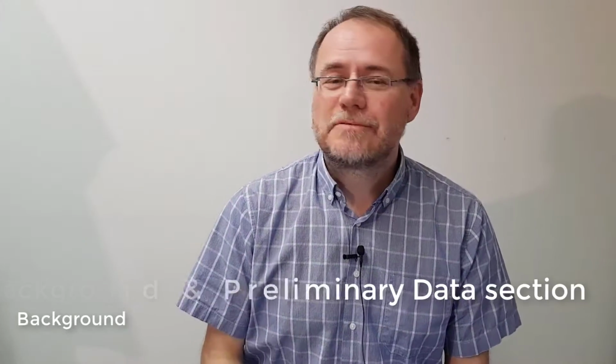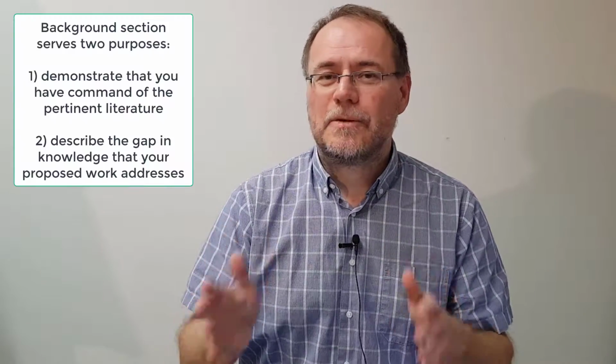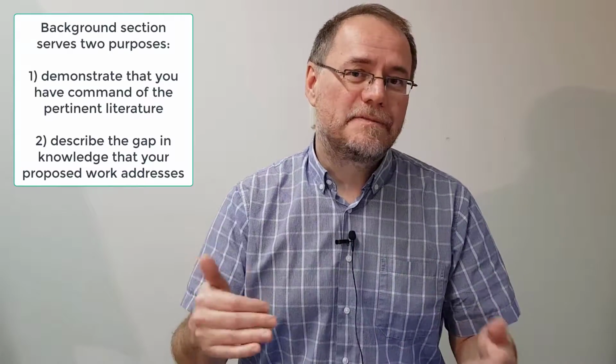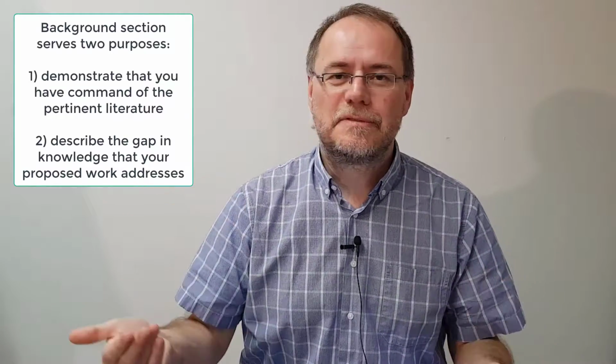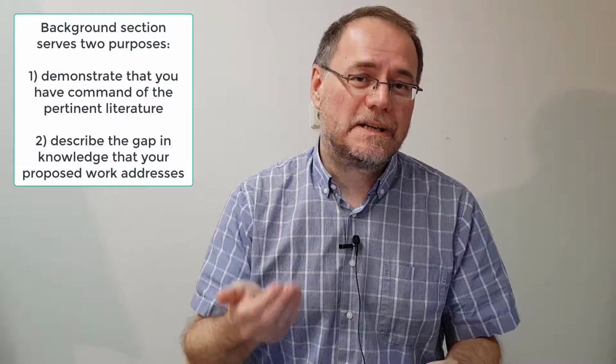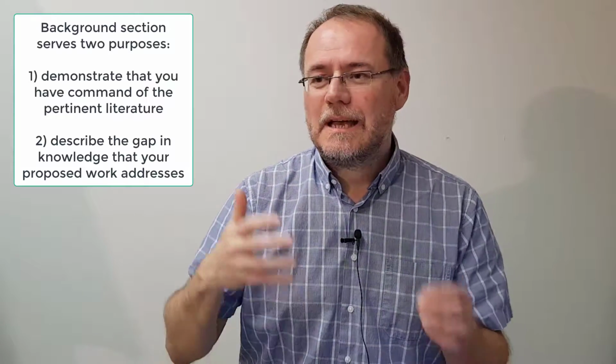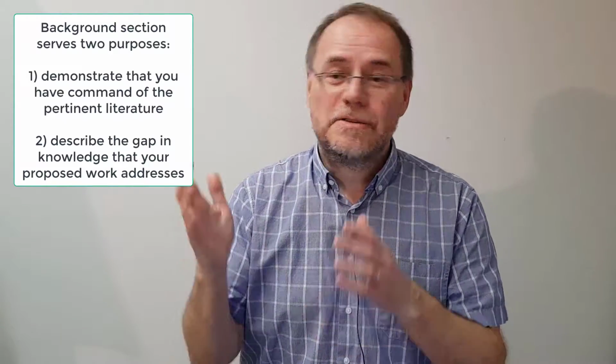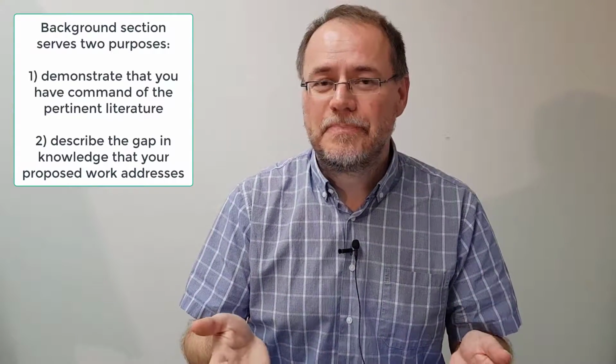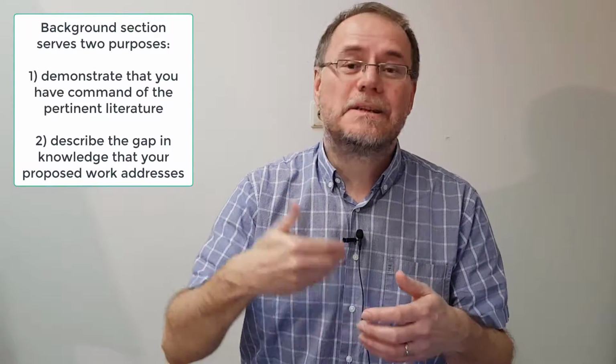So first, about the background section of your proposal. The background section of the proposal serves basically two purposes. On the one hand, it shows that you have command of the literature that's pertinent for your field of your proposal, and you demonstrate that by citing the right papers. And the second purpose is that using the literature and arranging it in a logically sound way, you basically can describe what the gap is in the current knowledge that your proposed work is supposed to fill.